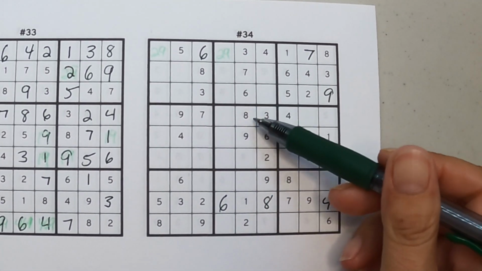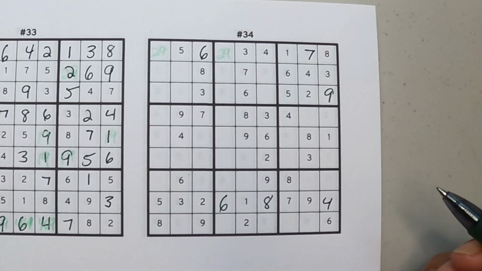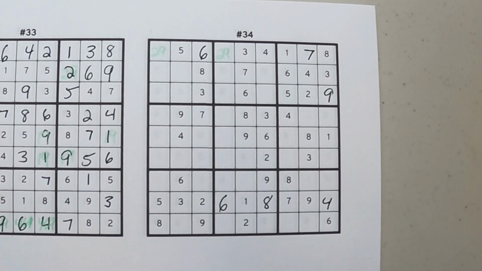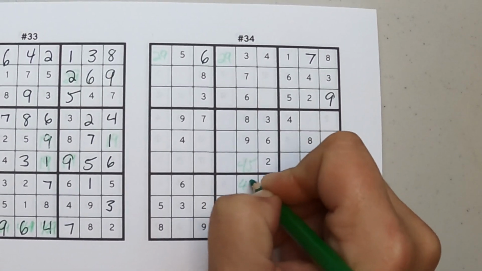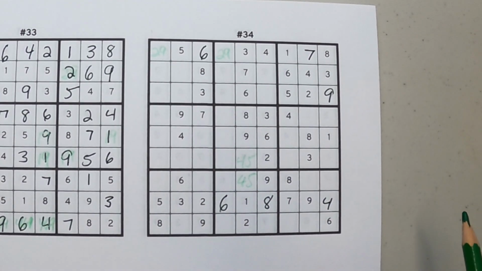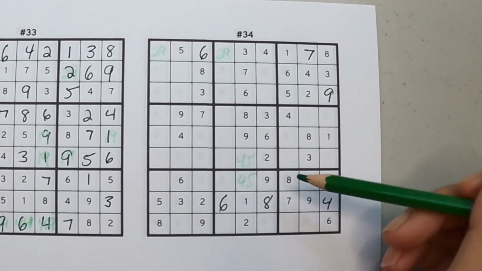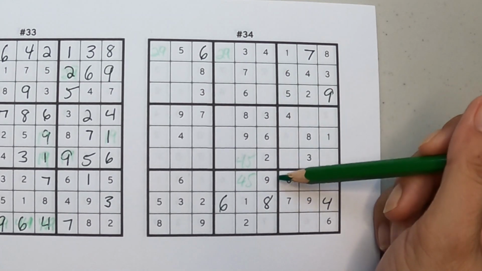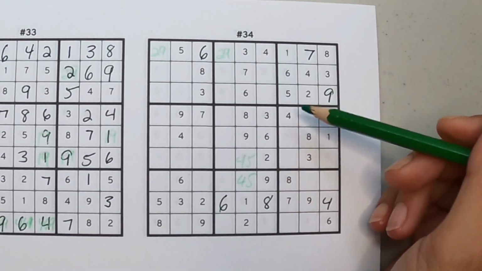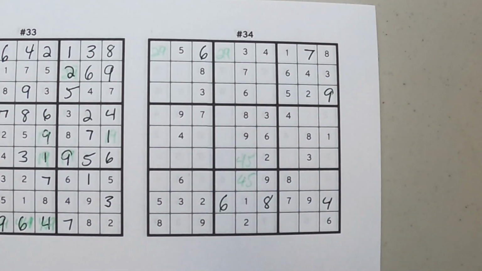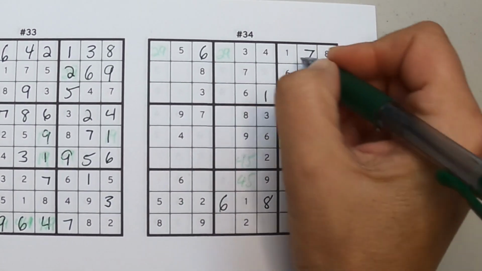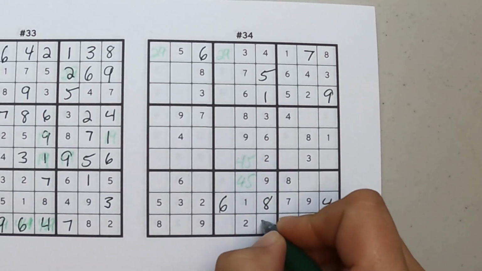For this column, we're missing 4 and 5. I don't see any help, so 4, 5. For this column, we're missing 1, 5, and 7. We've got the 7 here and the 5 here. That means this is our 1, 5, 7.